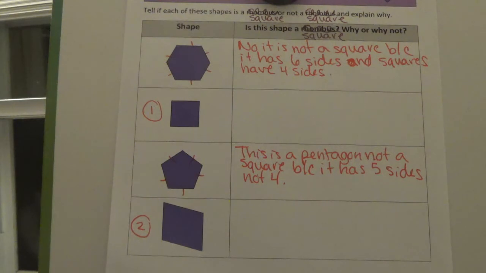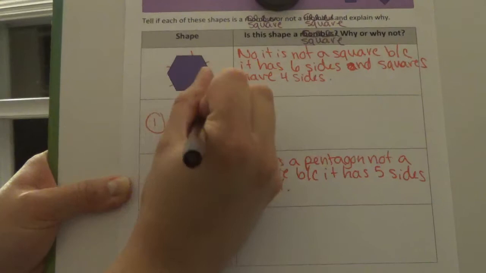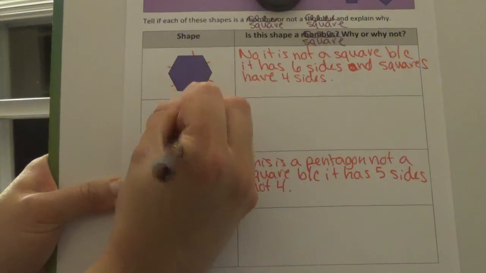Okay, hopefully you've had some time to go over these, so let's take a look at our work. Let's see, I'll use this color. So this first one, let's take a look here. Is it a quadrilateral? Well, 1, 2, 3, 4 sides, absolutely. Does it have 4 right angles? Yep. These angles are perfect square corners.